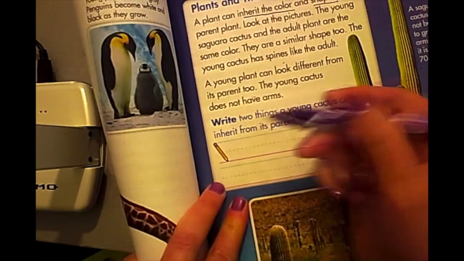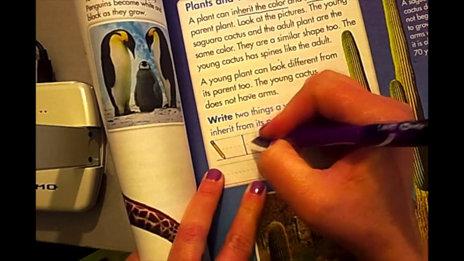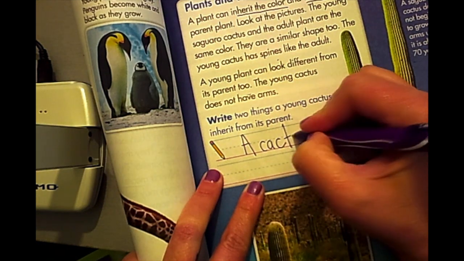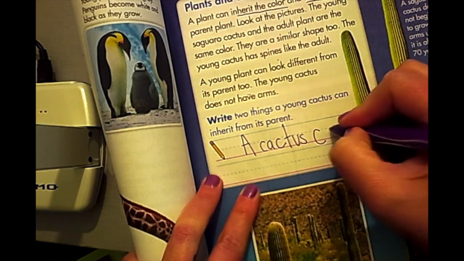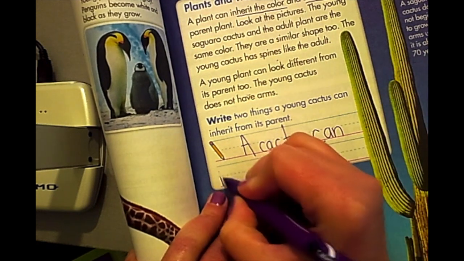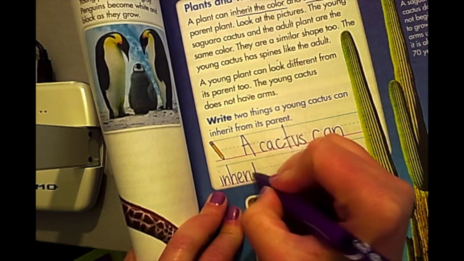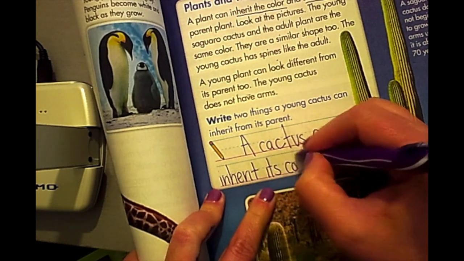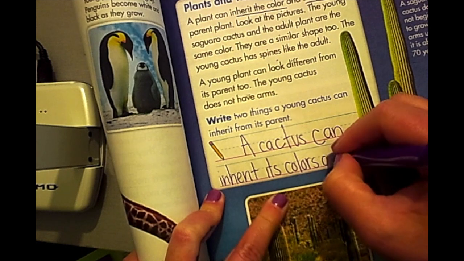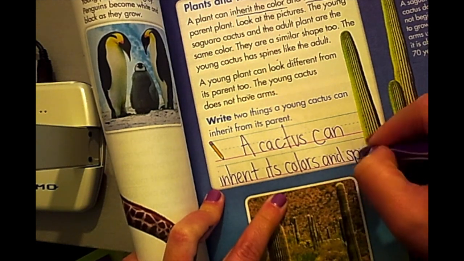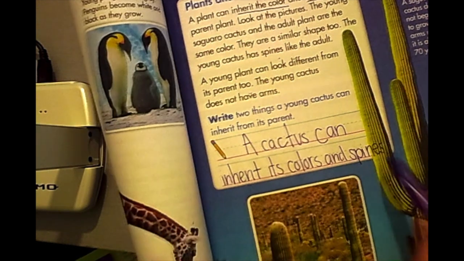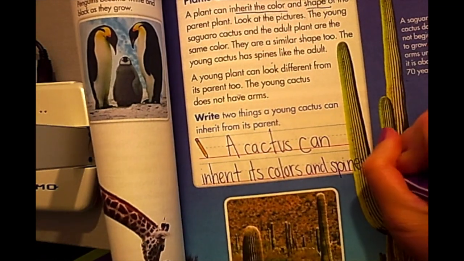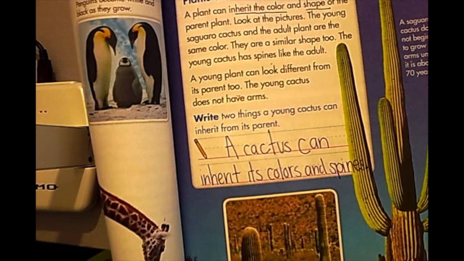So a cactus can inherit its colors and spines. Spines are another name for those pointed spikies. Don't forget your period and a capital.